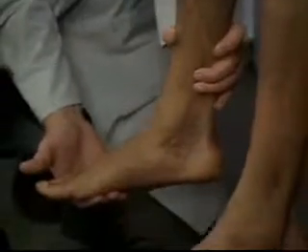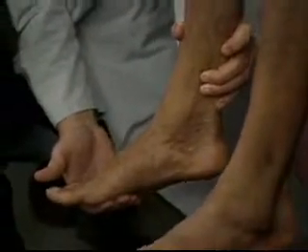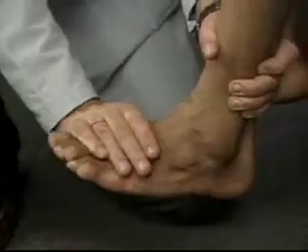Your knee up towards the ceiling. Hip flexion. Put your knees apart. Hip abduction. Hard as you can. Relax. Your knees together. Hip adduction. Hard as you can. Relax. Knee extension. Knee flexion. Relax. Down against my hand. Plantar flexion. Relax. And ankle dorsiflexion. Relax.